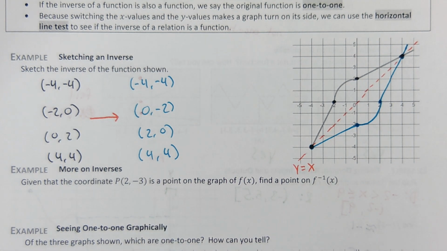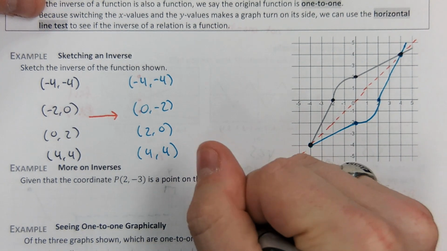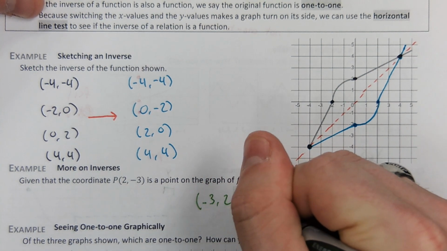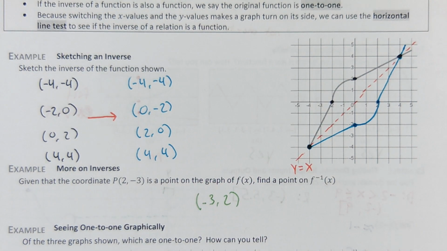-3 comma 2, way too easy, right? Literally, switch x and y. You know I'd have people miss that every single year? No joke. Yeah, you just switch x and y. Done. Guaranteed it's on the inverse's graph. Ta-da!